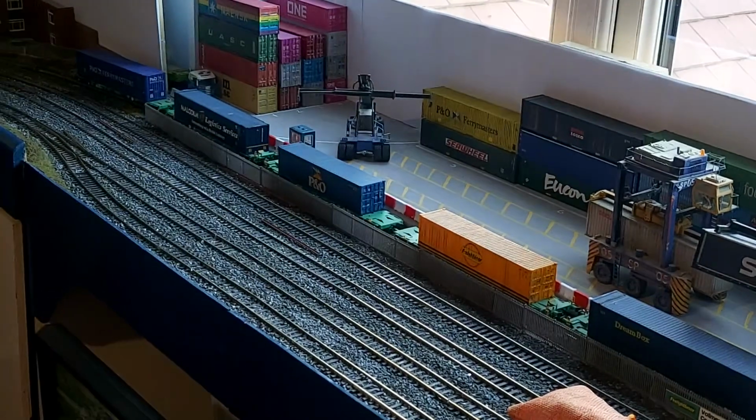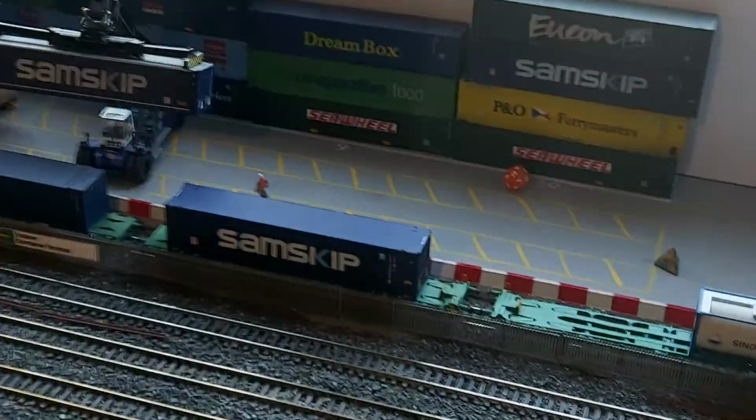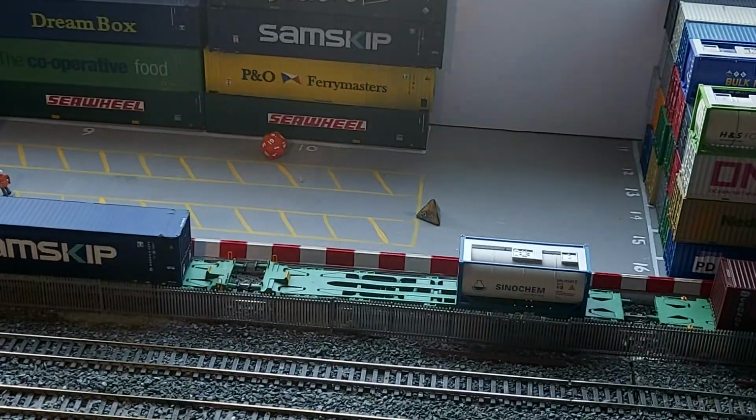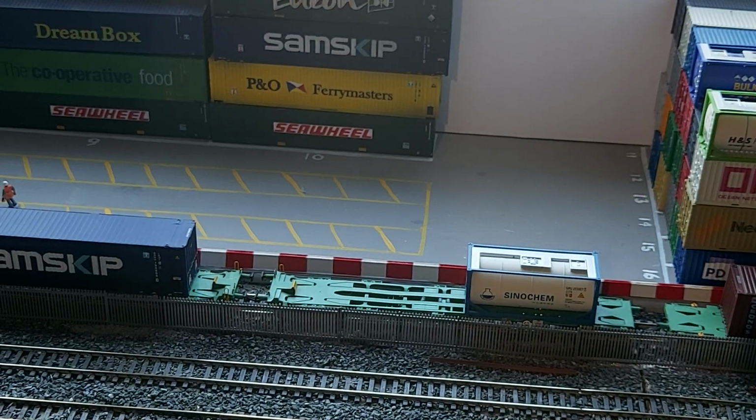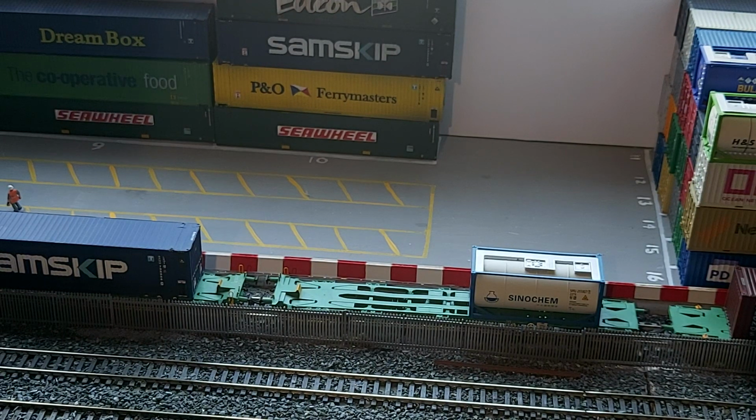So as you can see, we've pretty much loaded the train just by rolling the dice. Now we need anything between an 11 and a 16 on the 20-sided dice to be able to fill up this train.